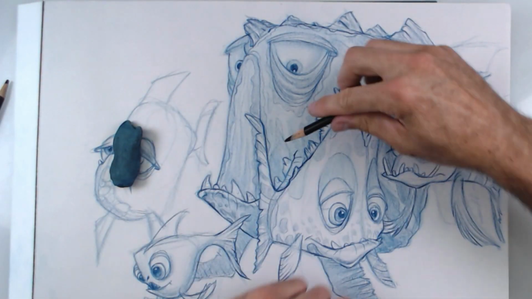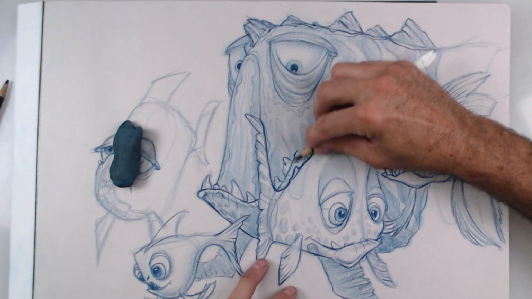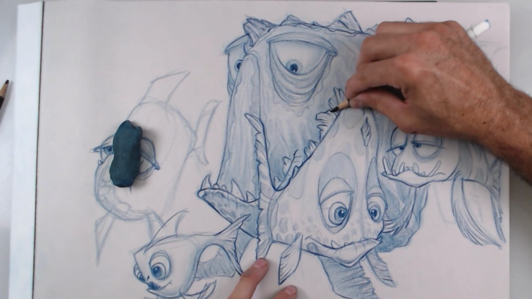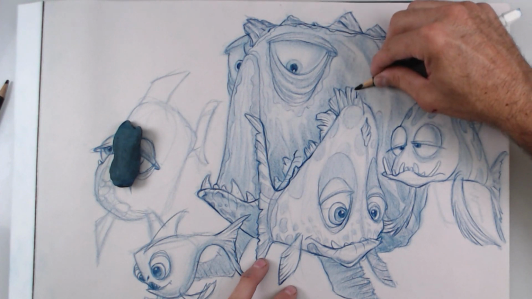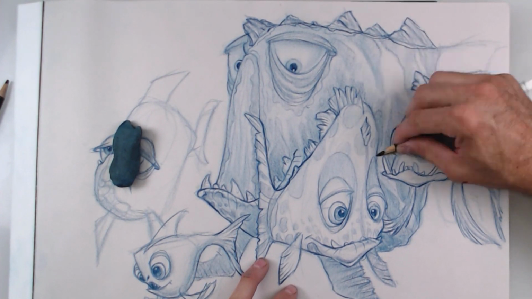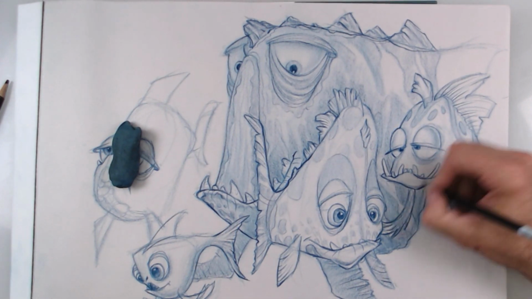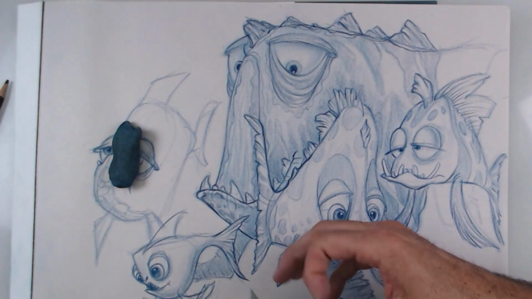I think that's why I like to jump around a little bit, work on one fish, go to another fish, do something else. And right now I really need to get this part to pop down behind the fish and really get that gradient to make the two fish on top sort of pop out right there.